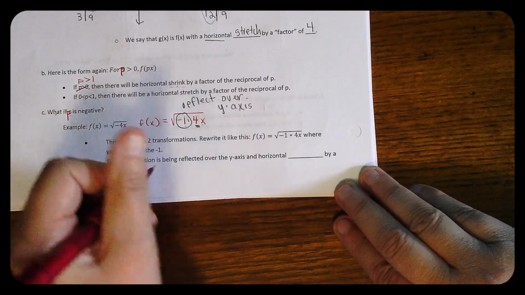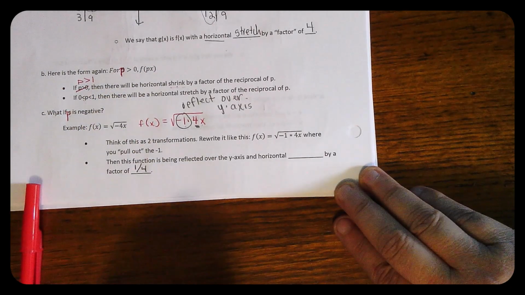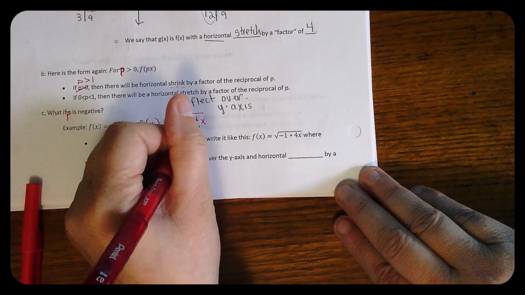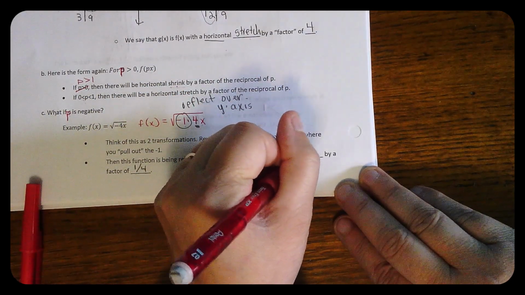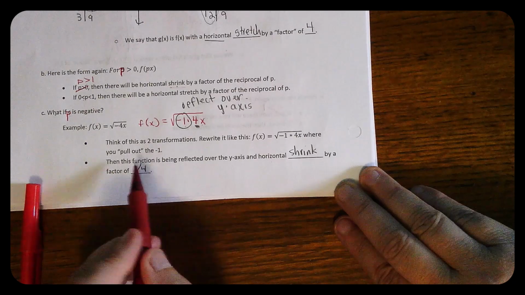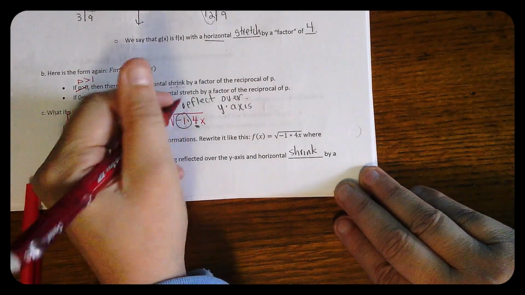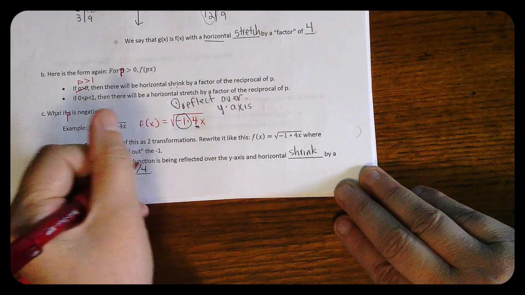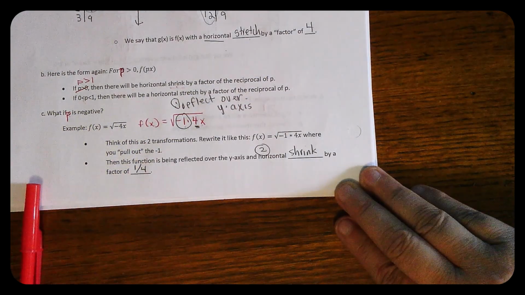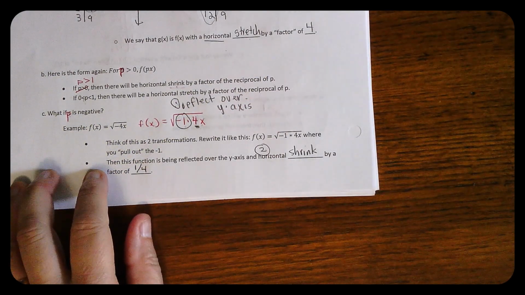Opposite of what you see, it's doing something by the reciprocal of 4, which is 1/4. See, it's not a stretch, it's a shrink. So we've got two things happening. You have a reflection over the y-axis, and then you have a horizontal shrink by a factor of 1/4.